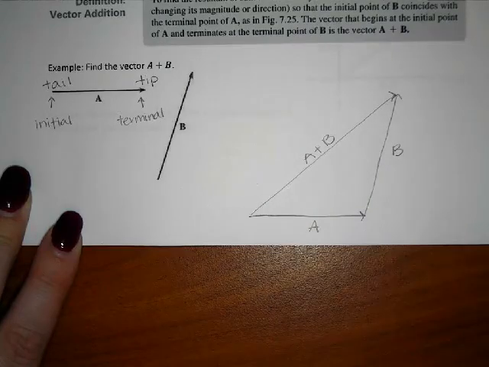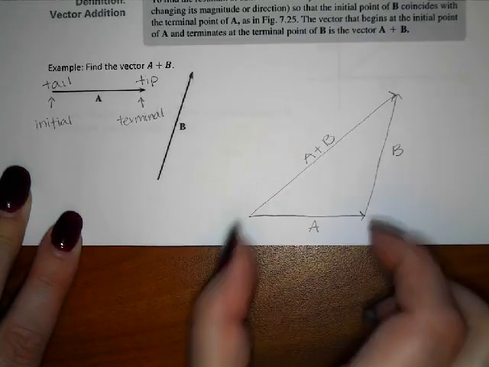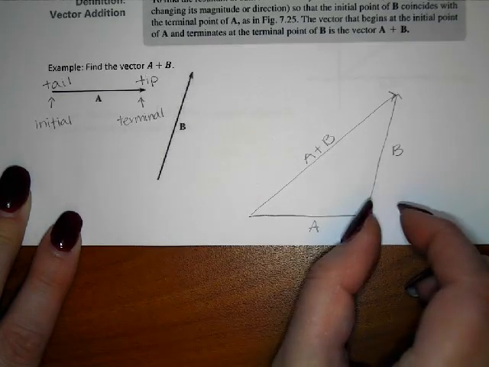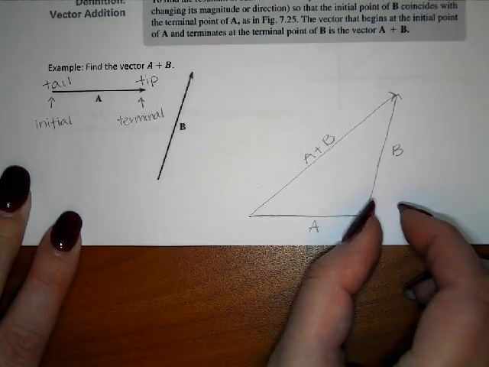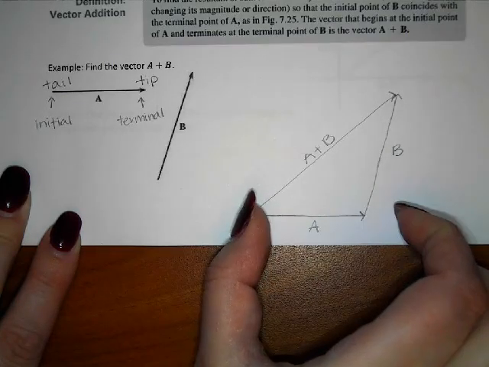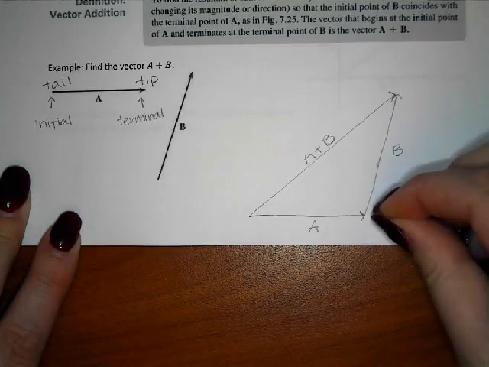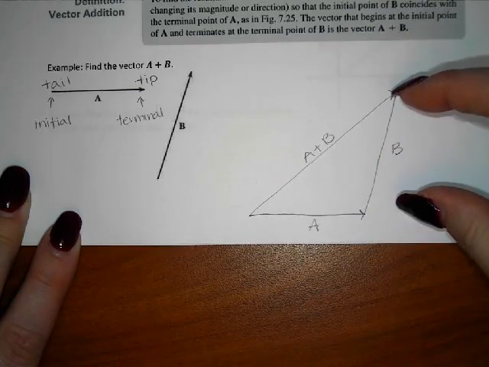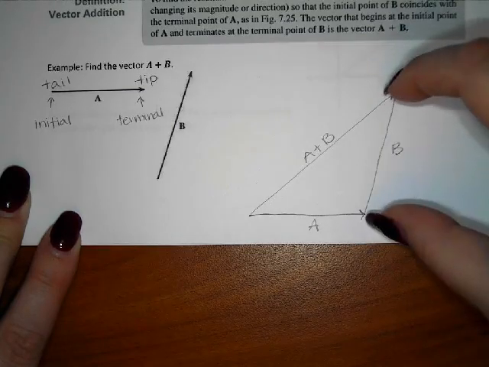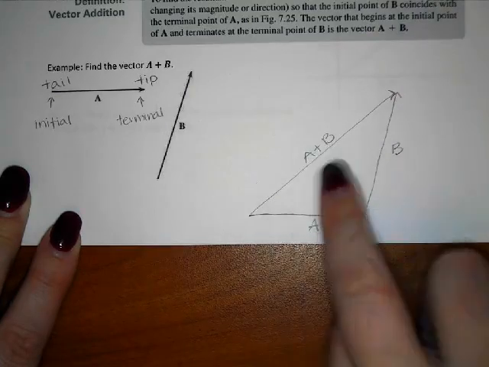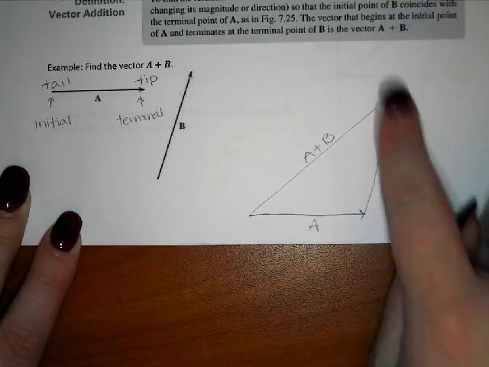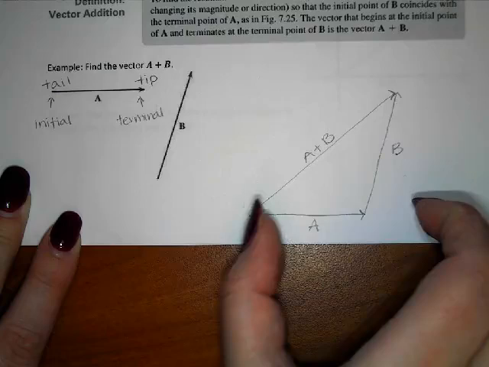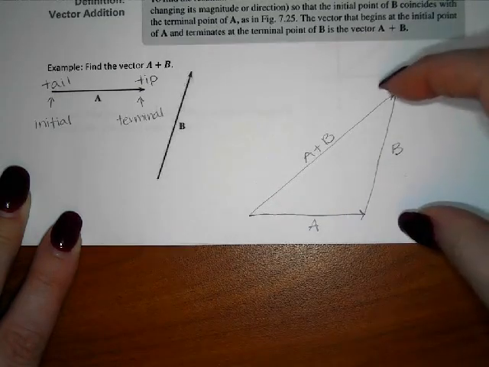And if you notice, the way that this works is A has this much horizontal movement, B has a little bit of horizontal movement, and A plus B has all of that horizontal movement. Vector A has almost no vertical movement, B has all this vertical movement, and so A plus B has that much vertical movement. So even though it's a weird way of adding something together visually, it makes sense because it includes the horizontal differences and the vertical differences.